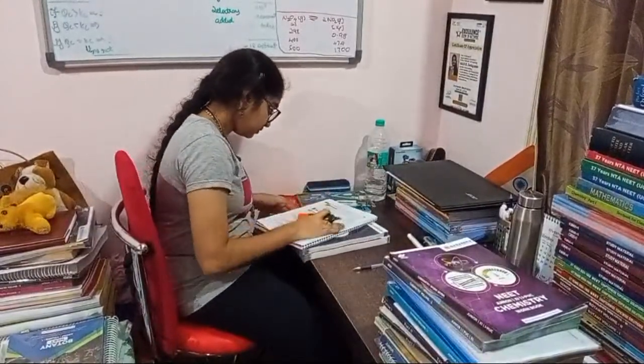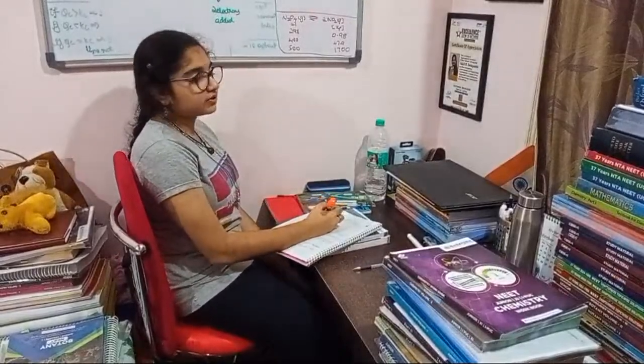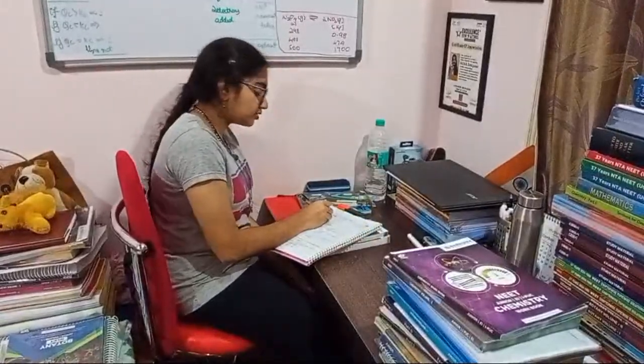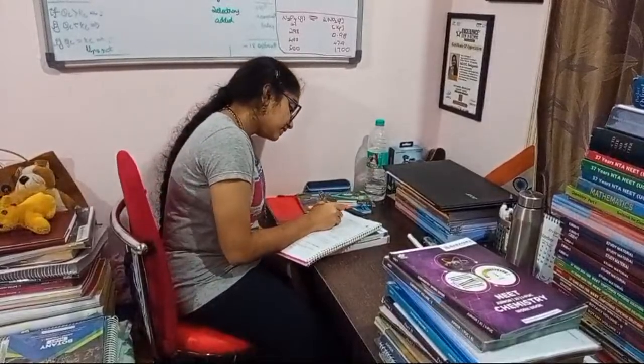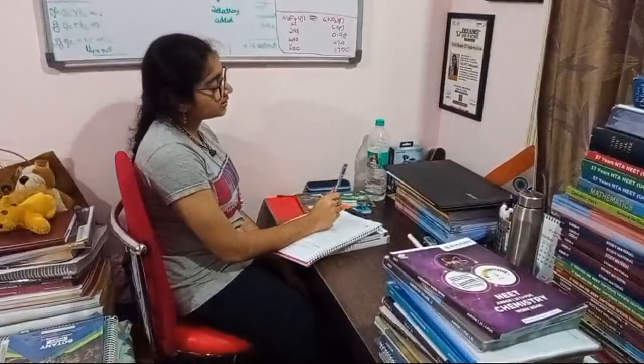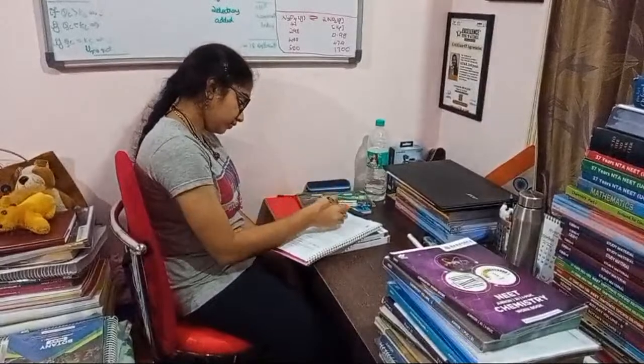Next, we have key formulas: normal stress S equals force per unit area. Then breaking force, BF. Breaking force is breaking stress into area of cross section. The amount of stress applied, that is breaking stress, into the area of cross section is known as breaking force.